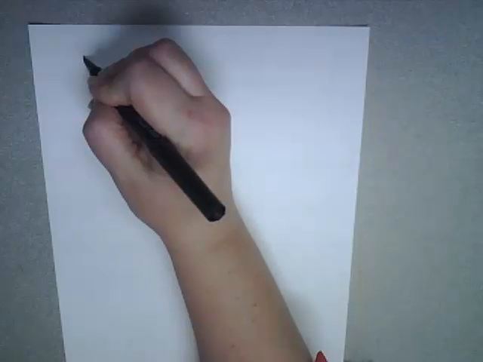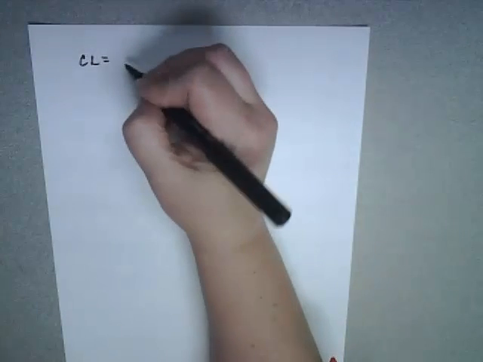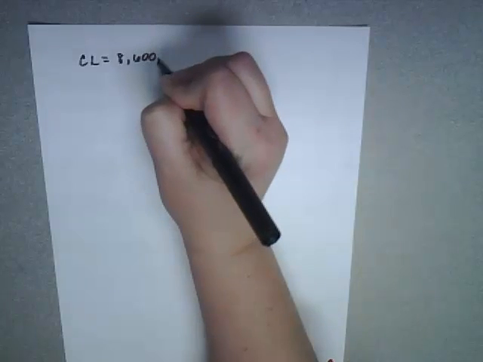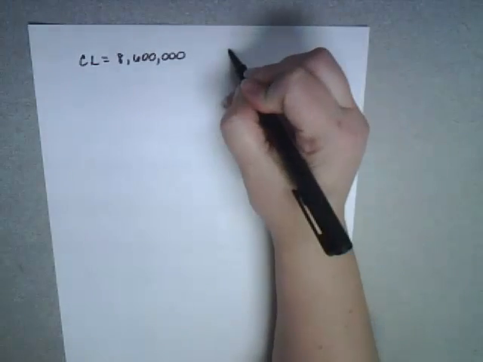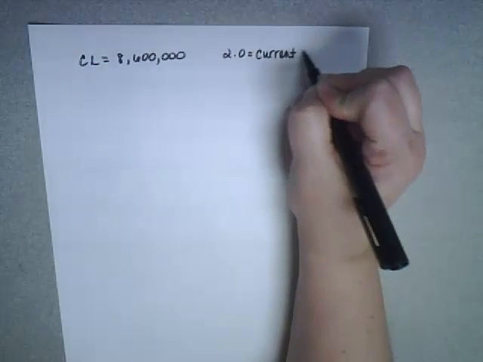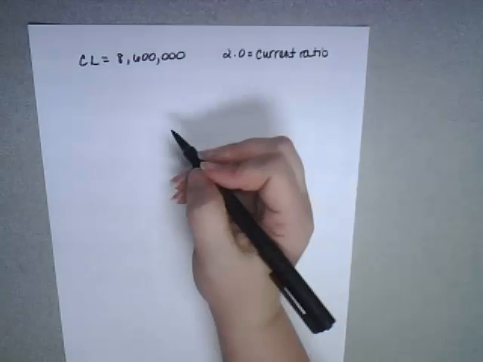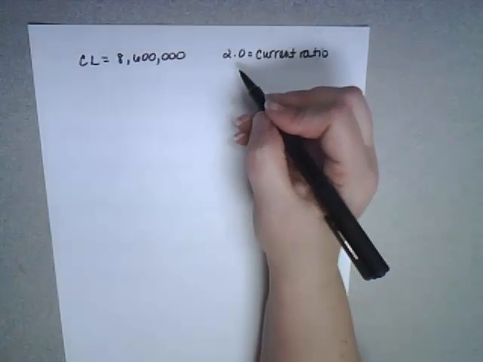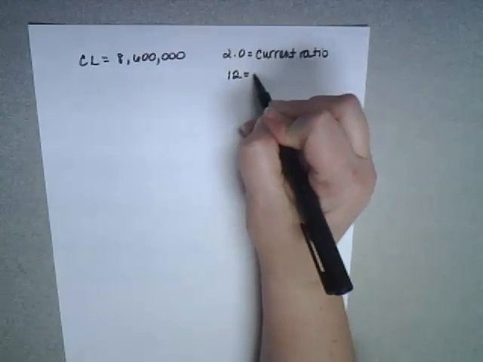In number 6, what we're looking for is solving the problem of what the cash and marketable securities are. Okay, so when we look at that, it says calculate the value of cash and marketable securities, and then it gives us some information. So let's write down the information that we have. We have current liabilities of $8,600,000, and then we have a current ratio of 2.0. All right, then we have an inventory turnover of 12.